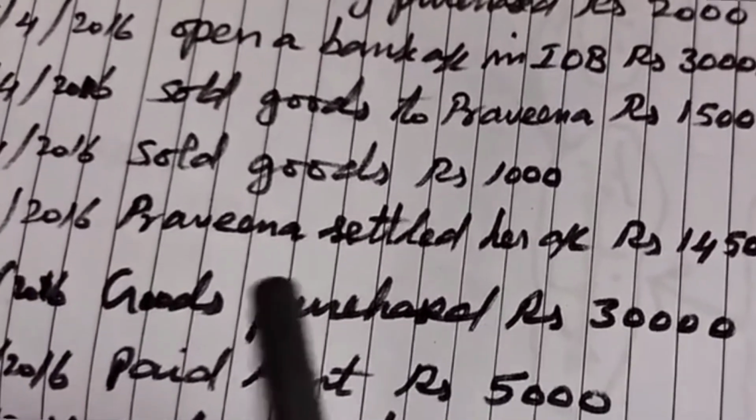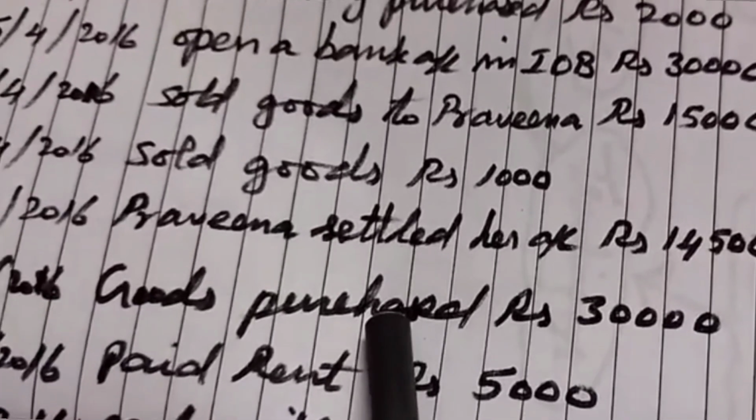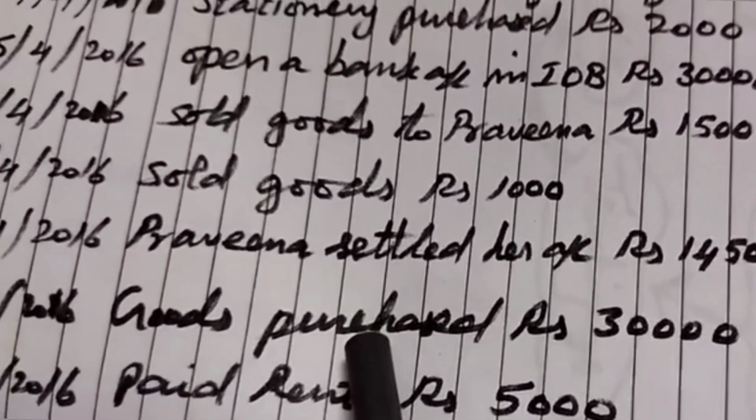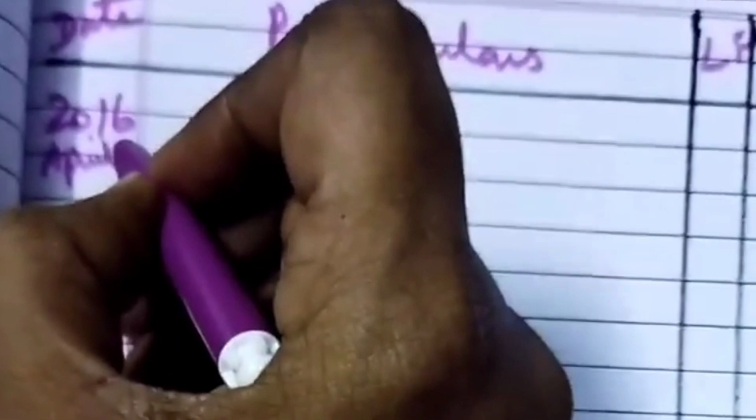Here no name is mentioned. We paid the cash at the same time. So here purchase account debtor to cash account. Now we can prepare the journal. Okay. What is the date? In a new page you are writing means first you write the year also. 2016 April 12.